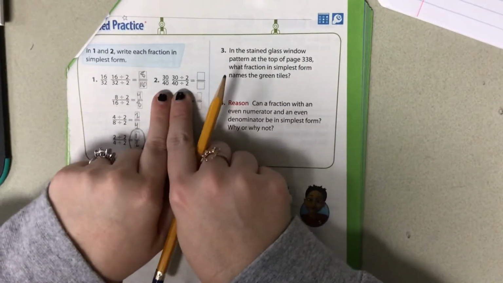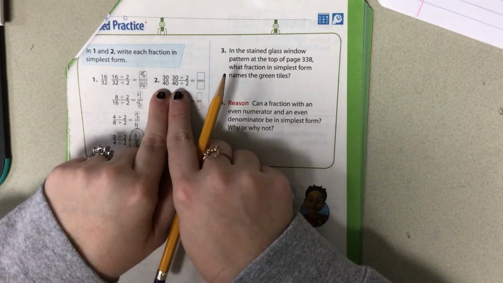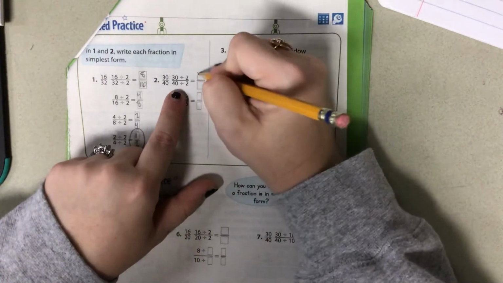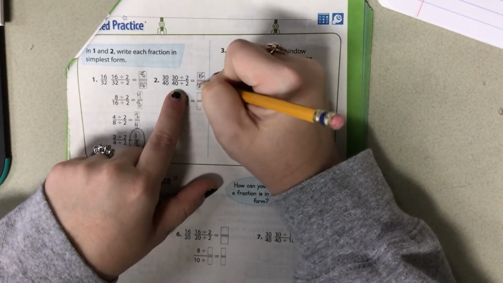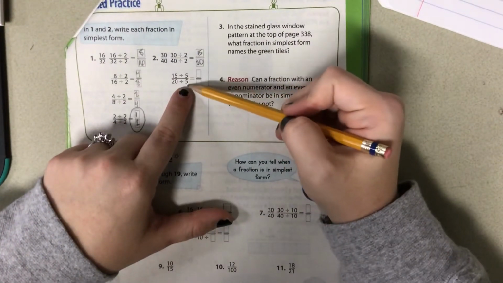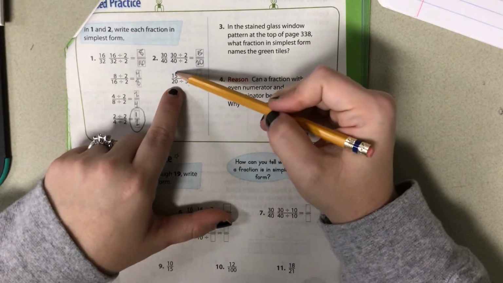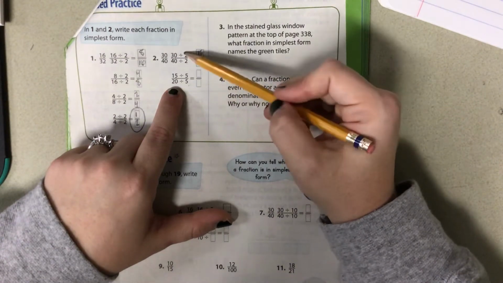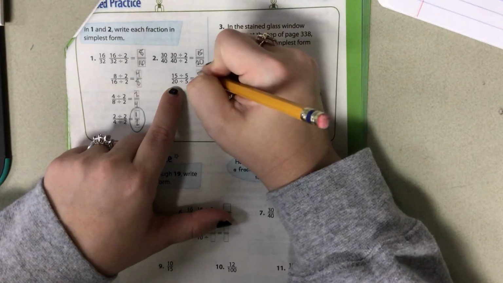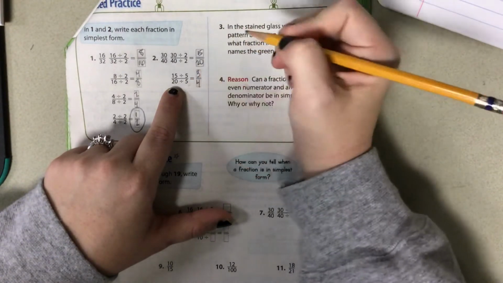For this one, we have 30 out of 40. Because we have 30 out of 40, we know that both are even, so we can divide both by 2. That would be 15 out of 20. Then, bringing it down, they decided to divide both by 5 because you can count by 5s to get to either number. We could have done that up here too, but they chose to do 2 and then 5, and that's perfectly fine. That would give us 3/4.